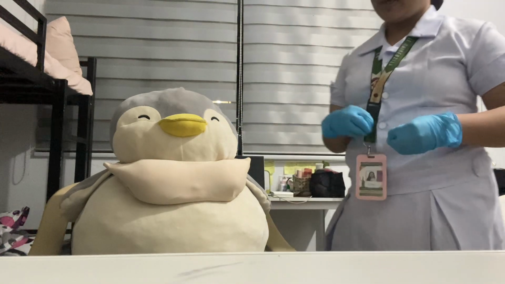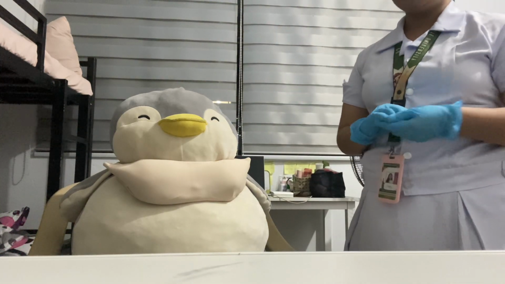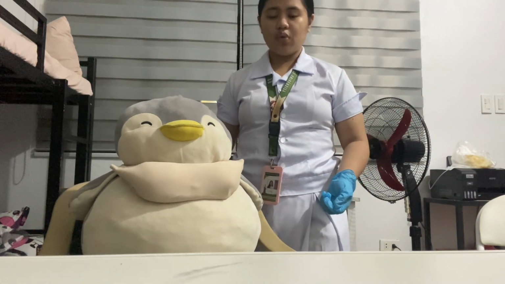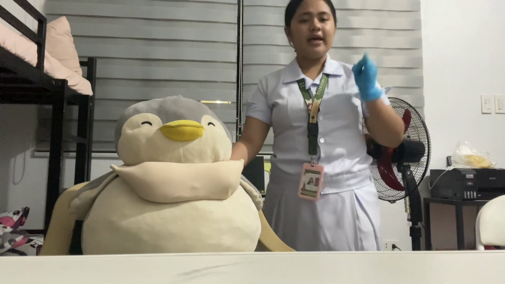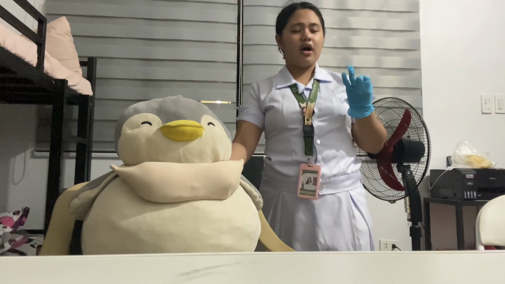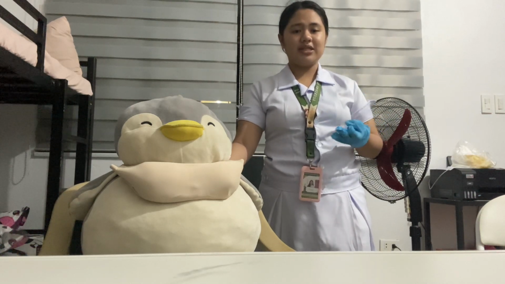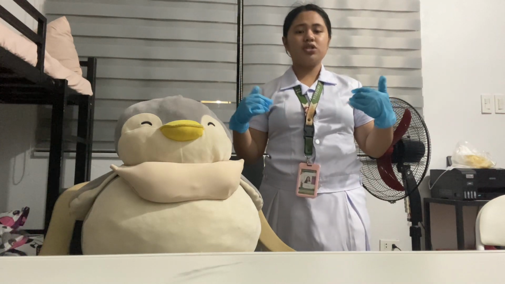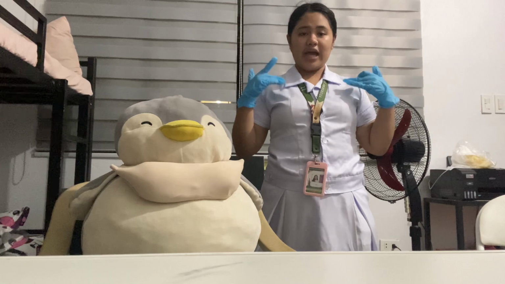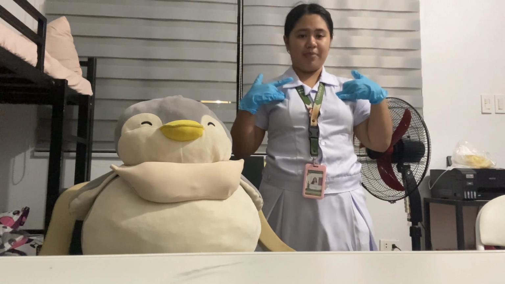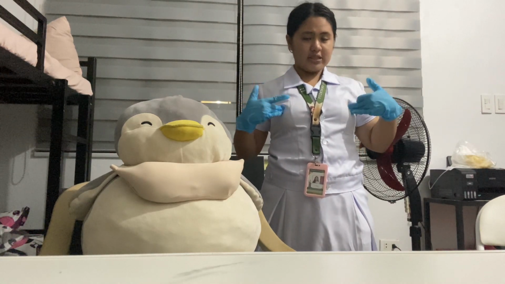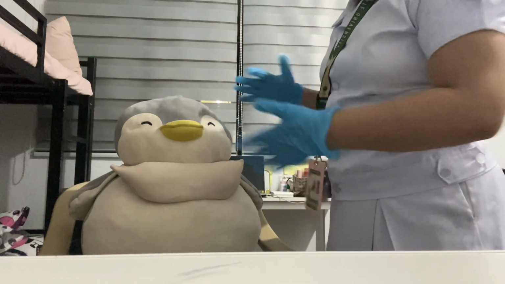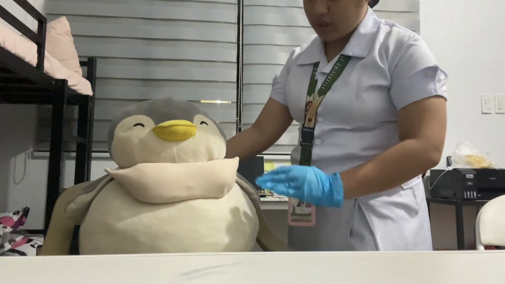After that, we can now proceed to the palpation of the breast of our client. First, we will be checking for the texture, the tenderness, and also the elasticity of the breast by doing the vertical motion. We will be starting with a light palpation and then a deep palpation, so that we can cover the entire area of the breast region. So let me start.